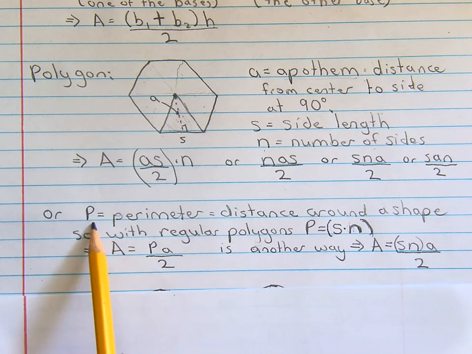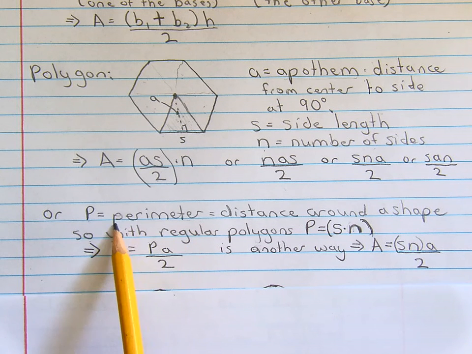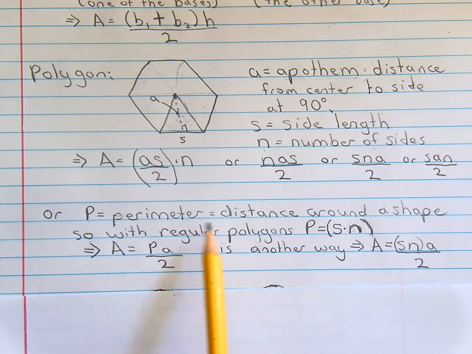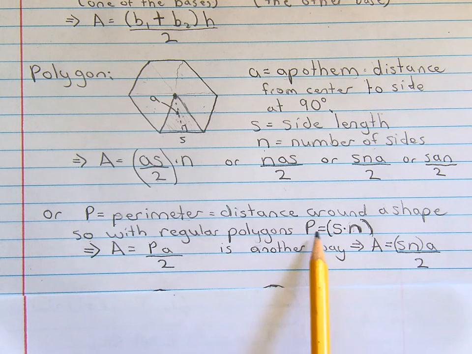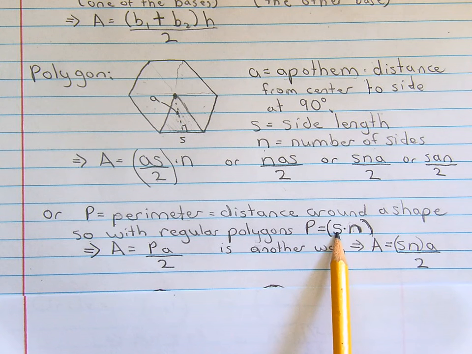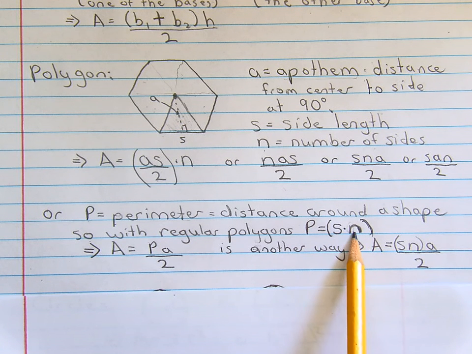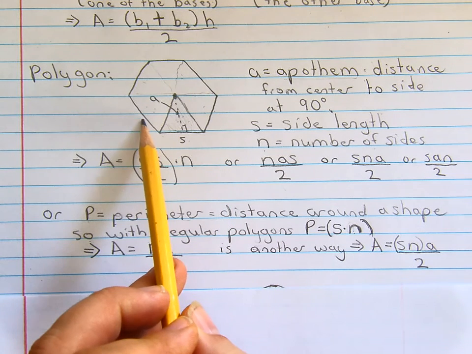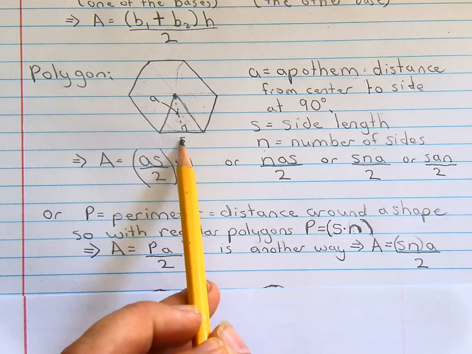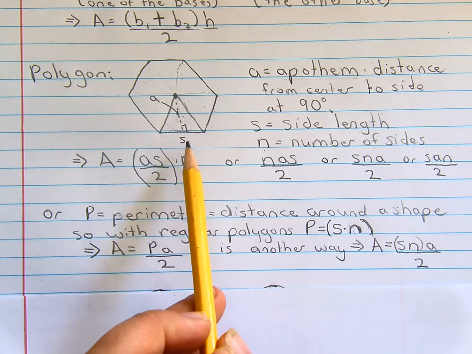You might also see it in terms of what's called the perimeter. And remember, perimeter is the distance around a shape. And so with a regular polygon, where all sides are the same length, the perimeter is the same thing as side length times number of sides. So side length plus plus plus plus plus, or basically S times 6 in this situation.